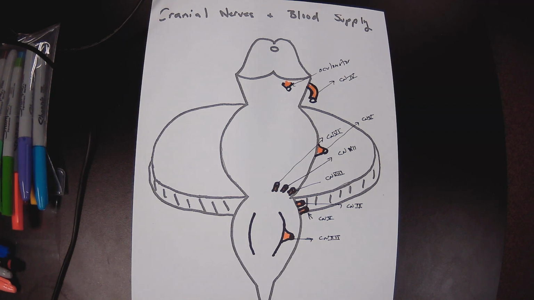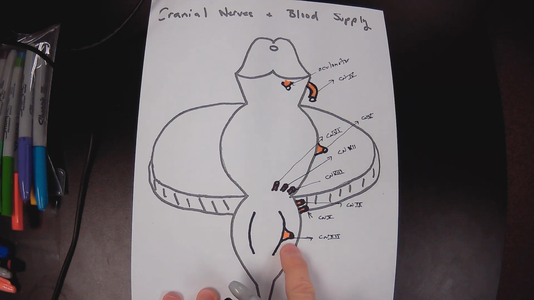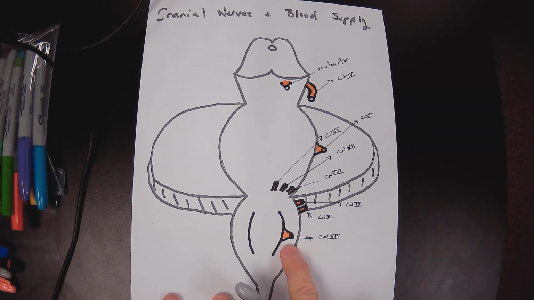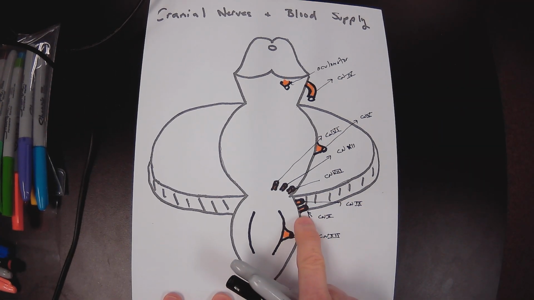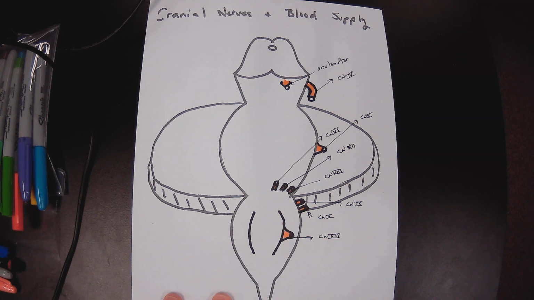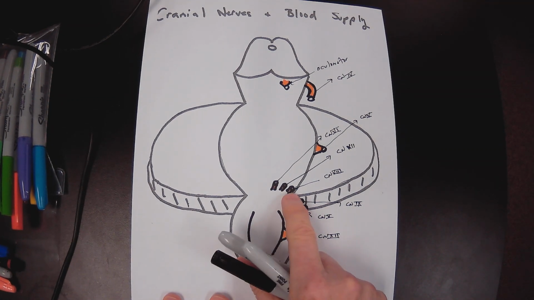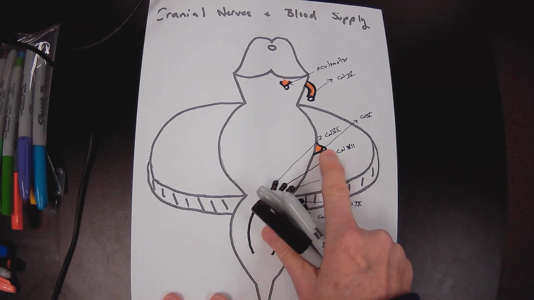Pretty much just a quick review. Going backward, 12 out of the pre-olivary sulcus, 11 down here, not going to be in this drawing. Then counting down, we go 10, and then 9 in the medulla. And then in the pons proper, we have our 4: cranial nerve 8, 7, 6, and 5.